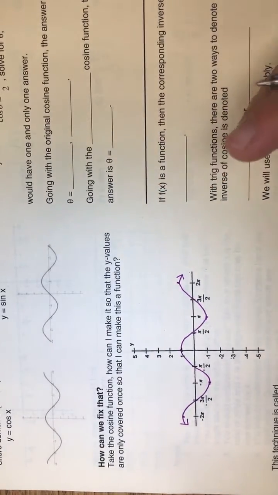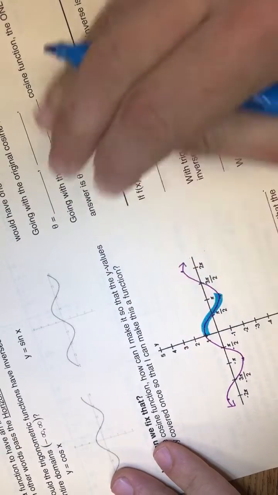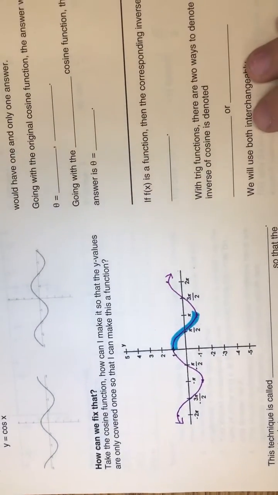So those 7 or so y values are really all of the important values on cosine that we need. So we can take just that small portion of our cosine function and take the inverse of only that piece. So we call this process restricting the domain.